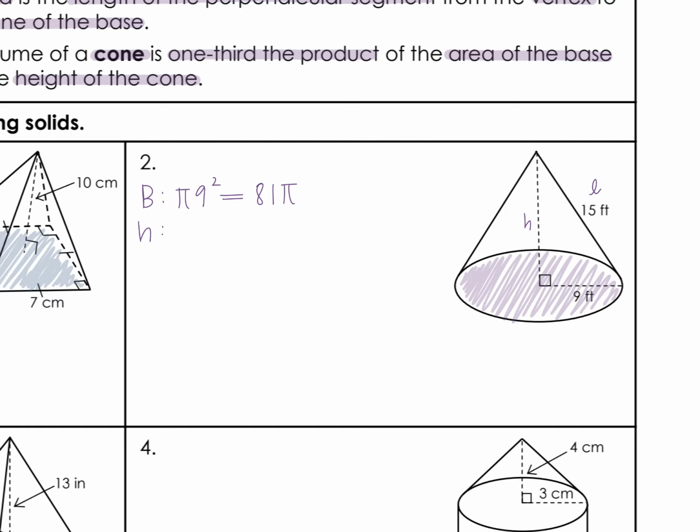And so we are going to use Pythagorean theorem to solve. We'll have our 15 squared is equal to 9 squared plus h squared. So we'll have 225 is equal to 81 plus h squared, which when I subtract is going to leave me with 144 is equal to h squared. Therefore, my h is equal to 12.